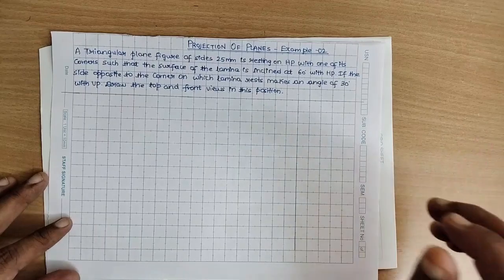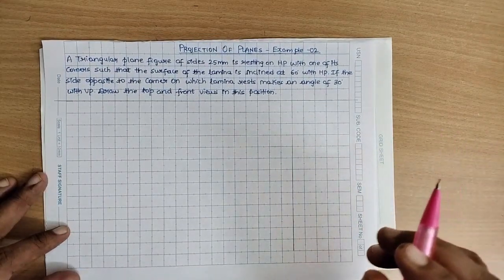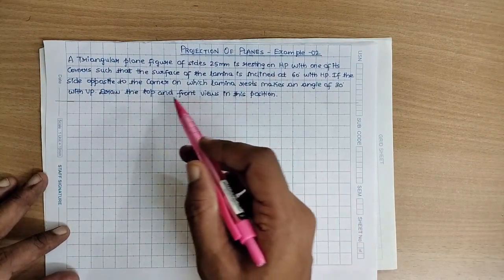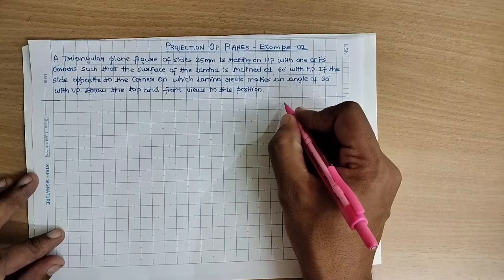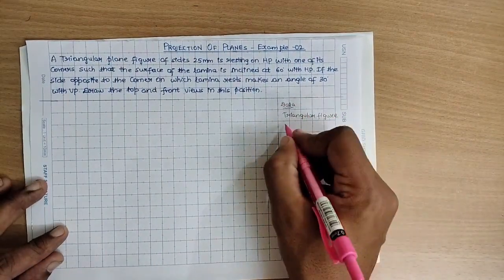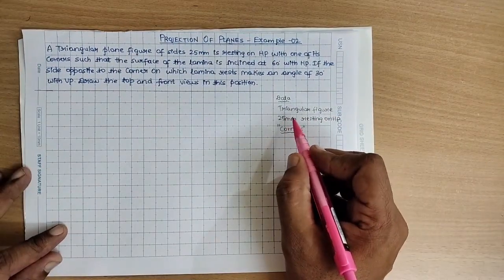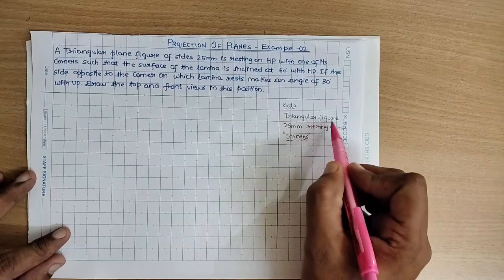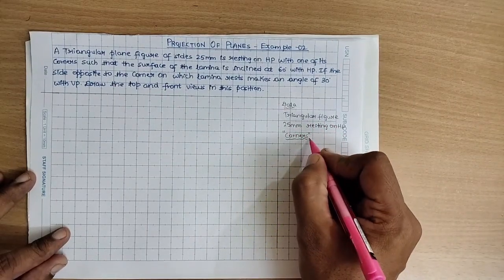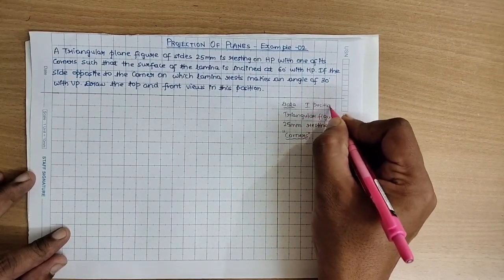Now let us take the data towards the side of the paper. The first and foremost thing here is we need not find out anything. The only thing is we should draw the top and front views for this position. The first thing is the given data. The first data in the question is a triangular figure of 25 mm resting on HP on one of its corners. So this is said to be the first position in the solution.